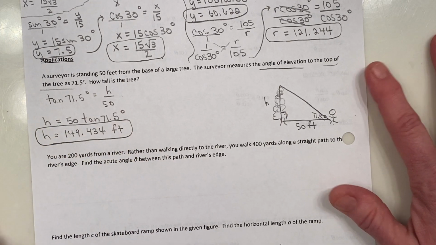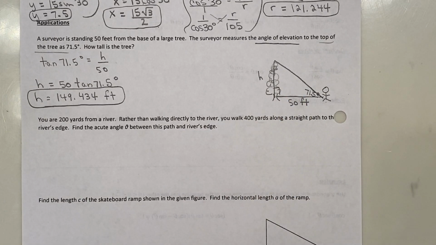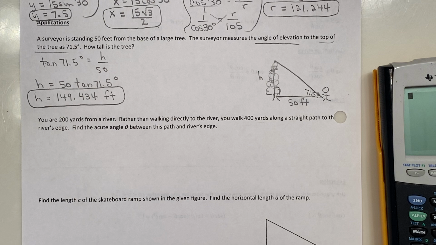So we've got to figure out what trig ratio we're going to use to solve the right triangle word problem. Go ahead and take a moment and read through this next example. Pause the video if you need to, and then we'll draw a picture.